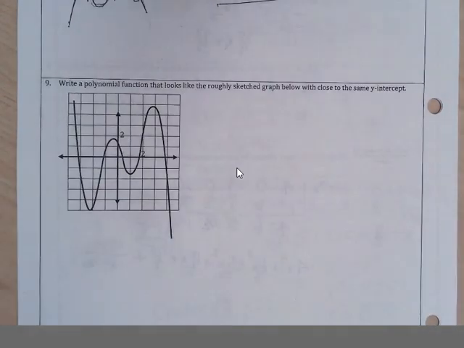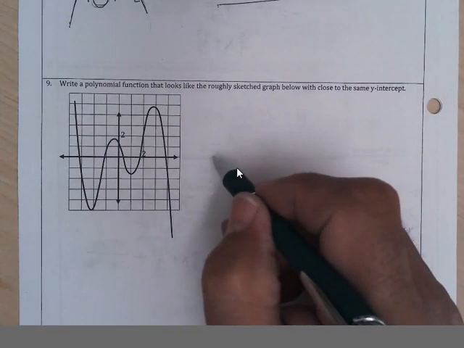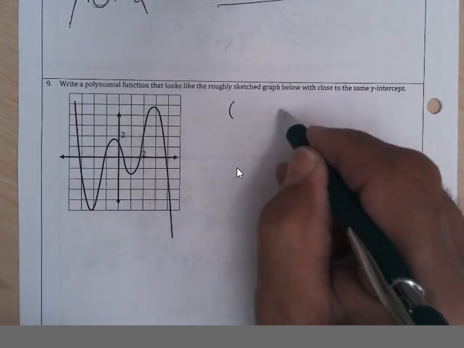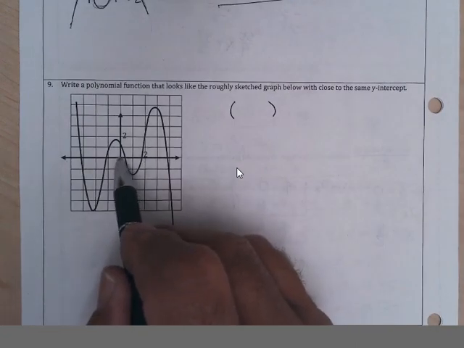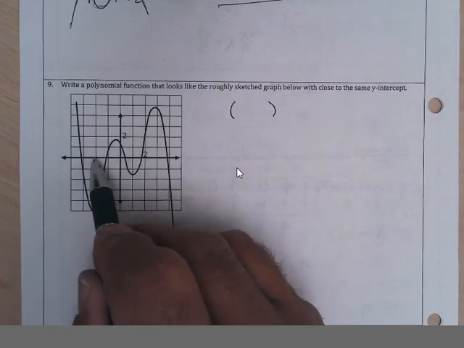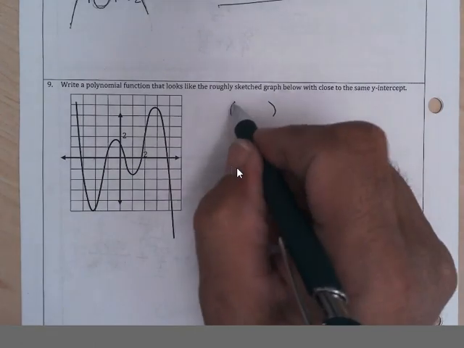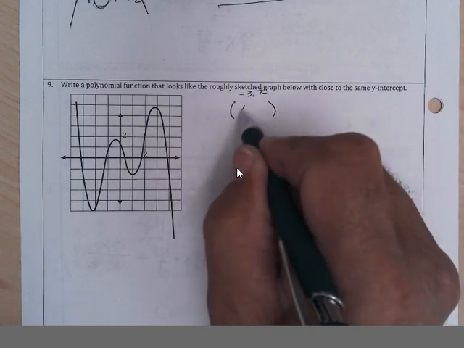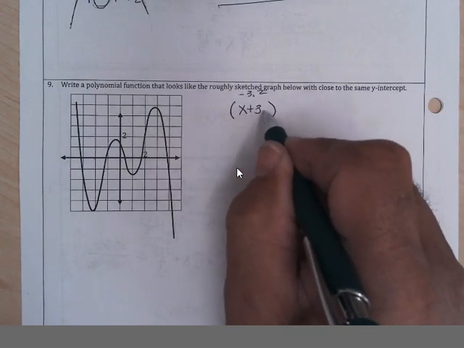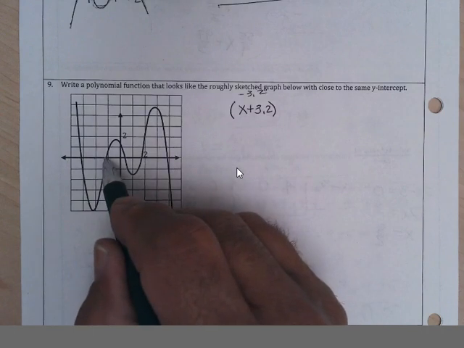And finally, this one. And this is a lot of estimation. So the factors, let's see. It looks like it goes through minus 1, minus 2, minus 3.1 or 3.2, minus 3.2. So the factor would be x plus 3.2. Go straight through. It goes straight through here.